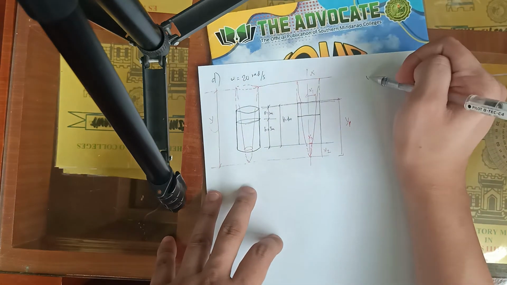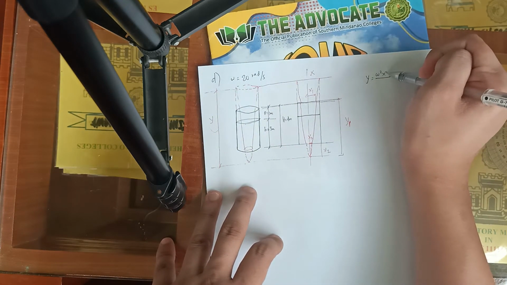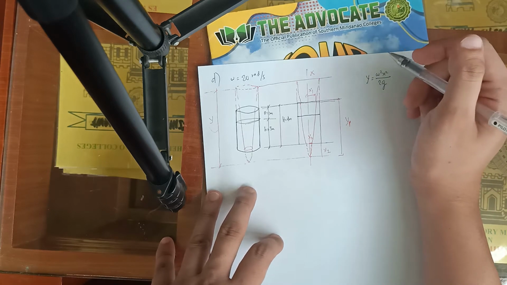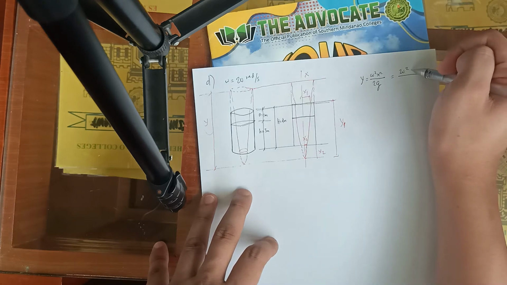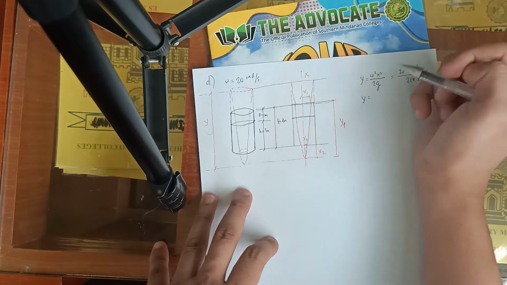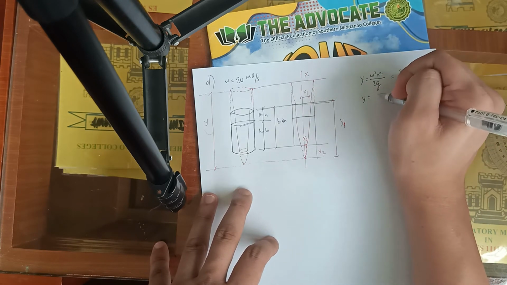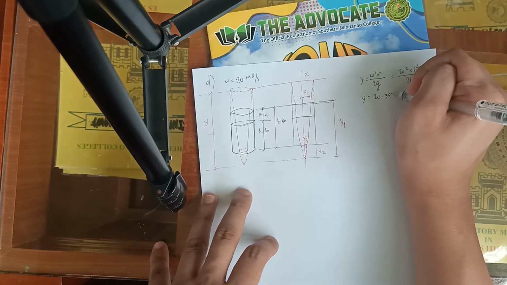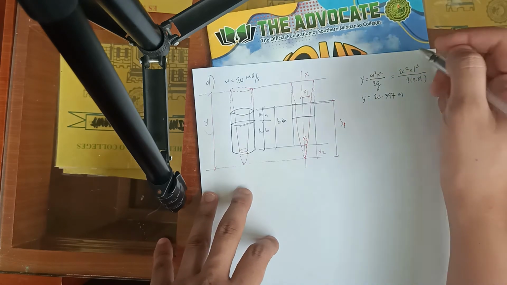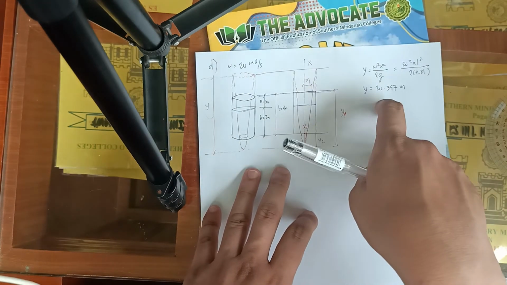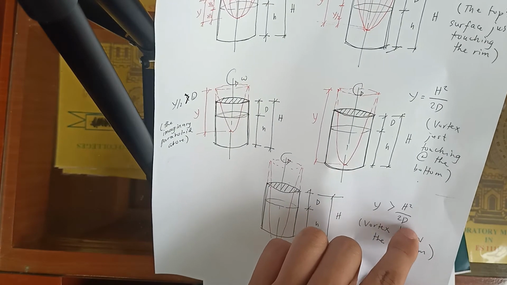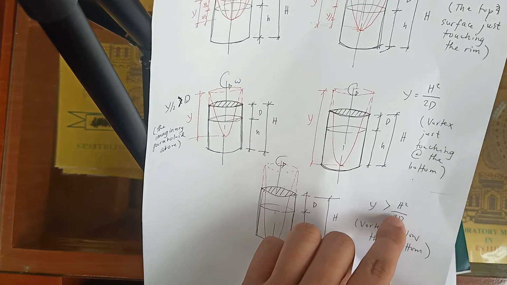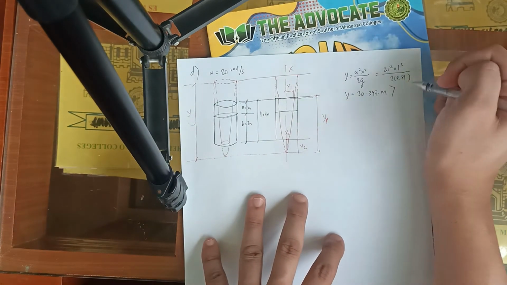So using the formula y equals omega squared x squared over 2g. So our omega is 20, so squared it, and 1 squared over 2 times 9.81. So our y is 20.397 meter, no? It is very evident na greater siya. Di ba ang y is greater to x squared over 2g, which is 8. So it is greater sa 8 meters.